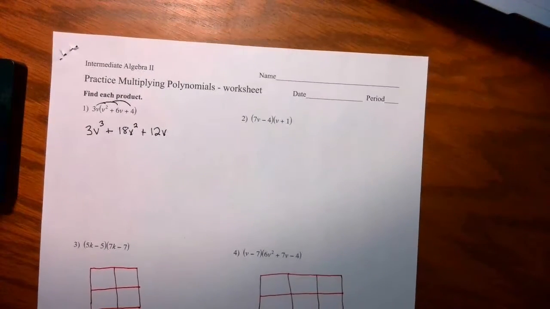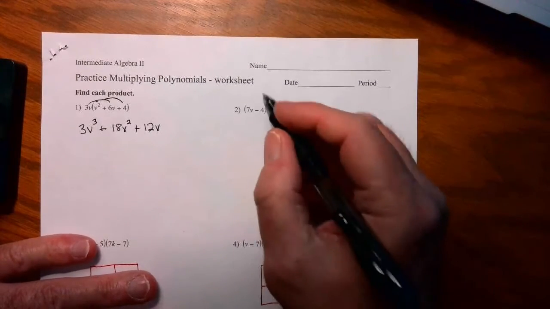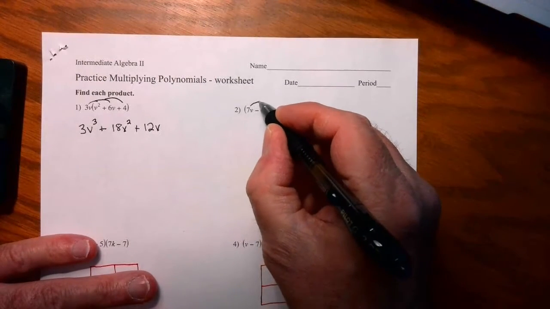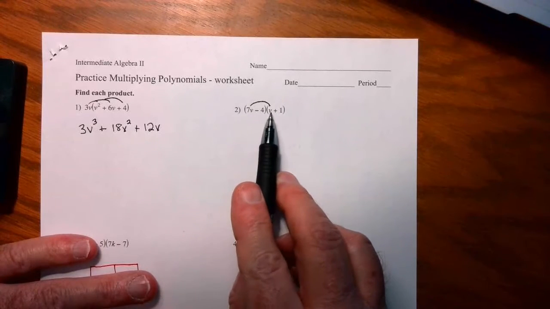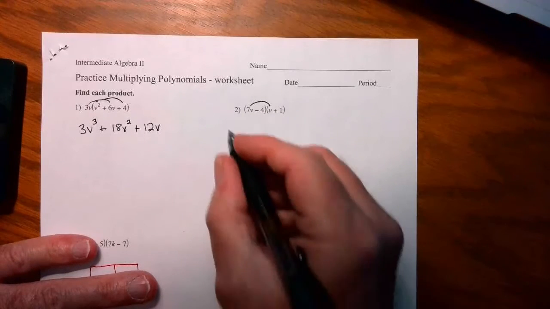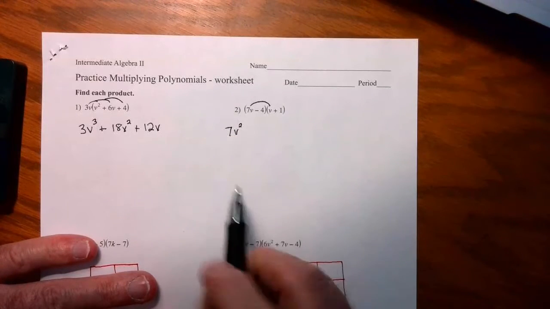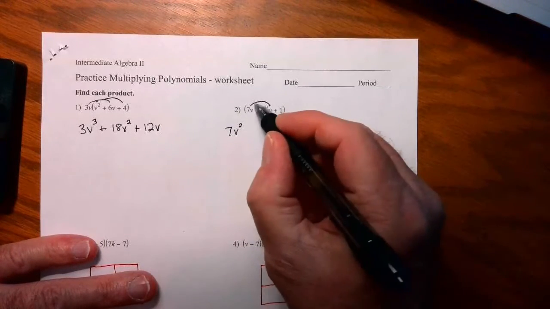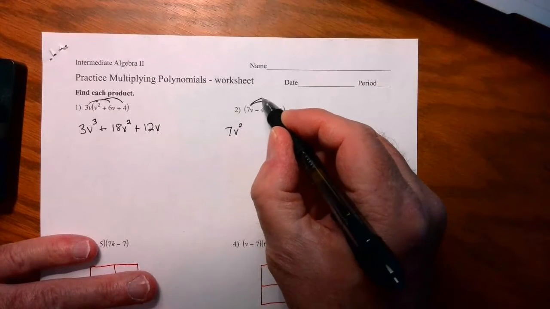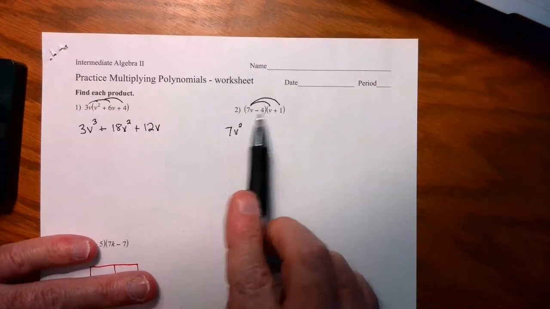Let's look at the next one again. I'm going to use FOIL for this one. So it's the first two multiplied together. 7v times v is 7v squared. That's the F, FOIL, the first two. Now I'm going to do the outside two. So that's the 7v times the 1.